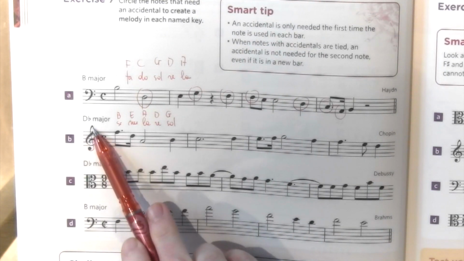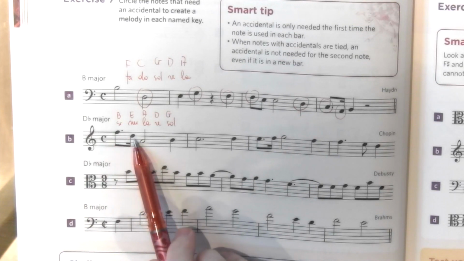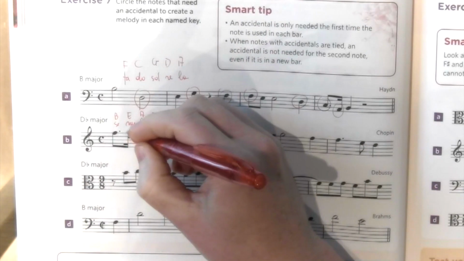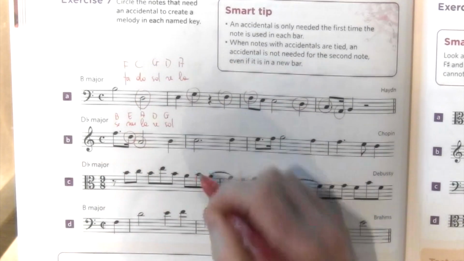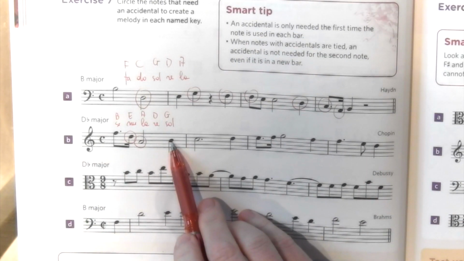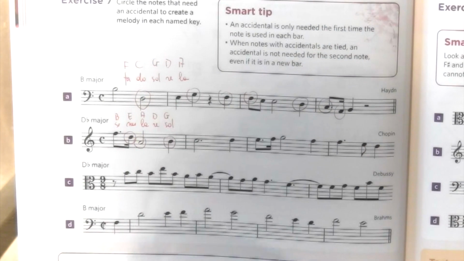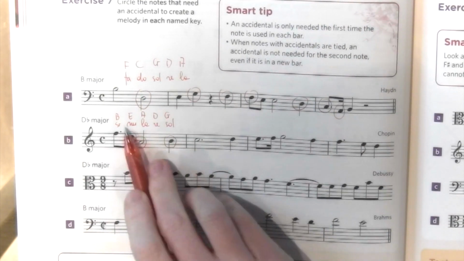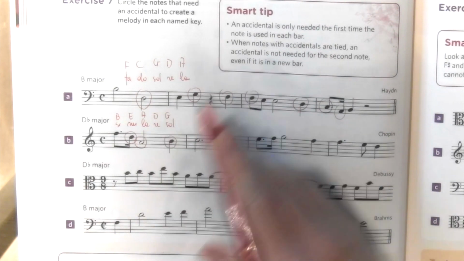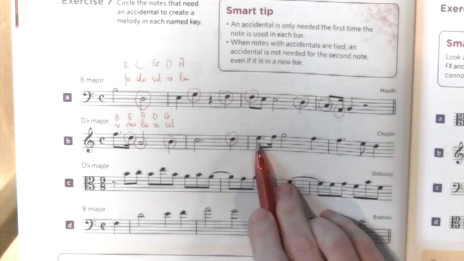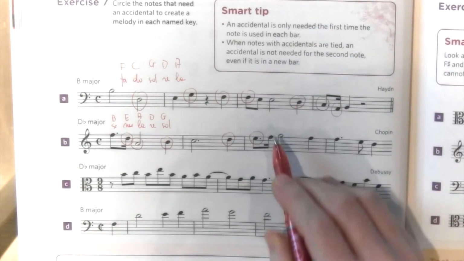Okay, now D flat. Fa, Re, yes, flat. La, yes. And Si, of course, flat. Do, no, not included. Re, yes. Mi, yes.